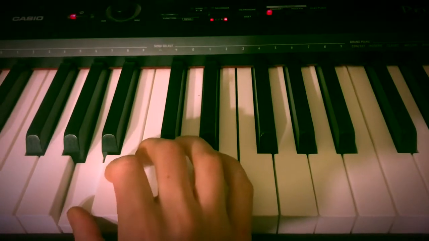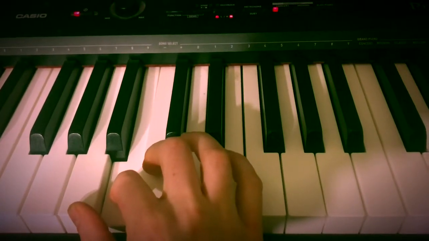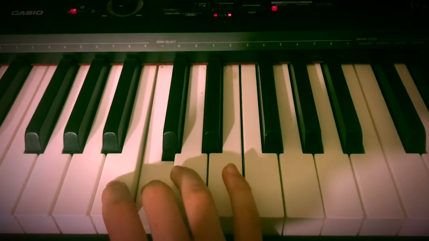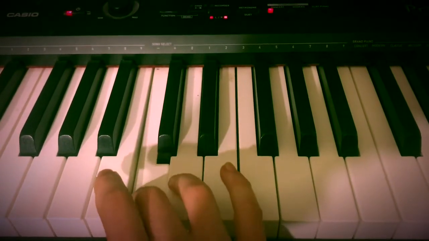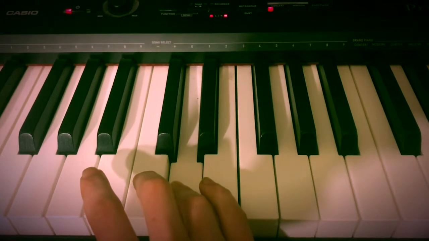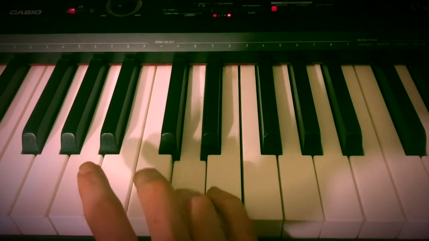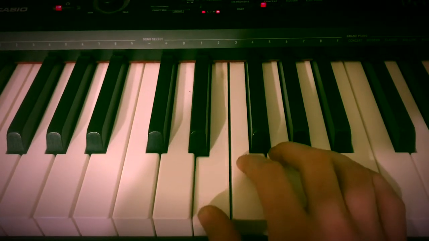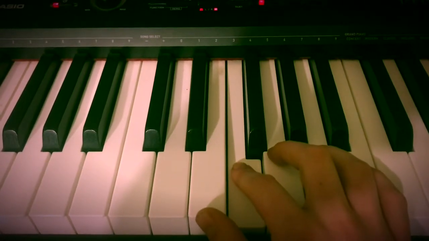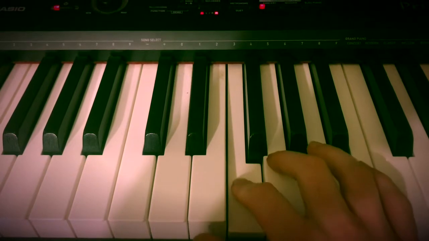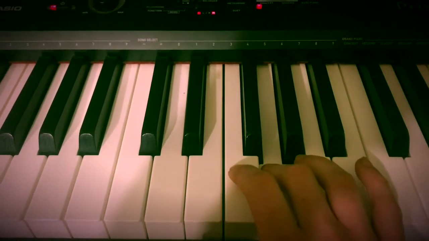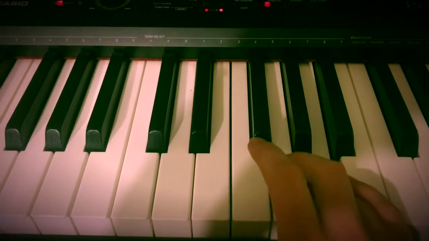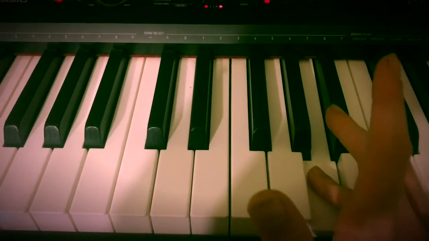Between 1 and 2, I need a whole step. Between 2 and 3, I need a half step. Between 3 and 4, I need a whole step. Between 4 and 5, I need a whole step. Between 5 and 6, I need a half step. Between 6 and 7, I need a whole step. And between 7 and 1, I need another whole step.